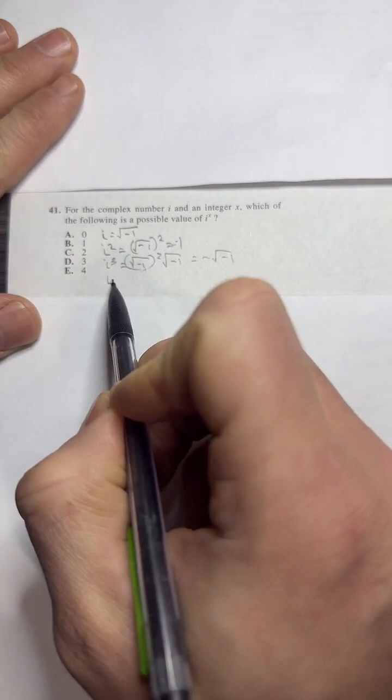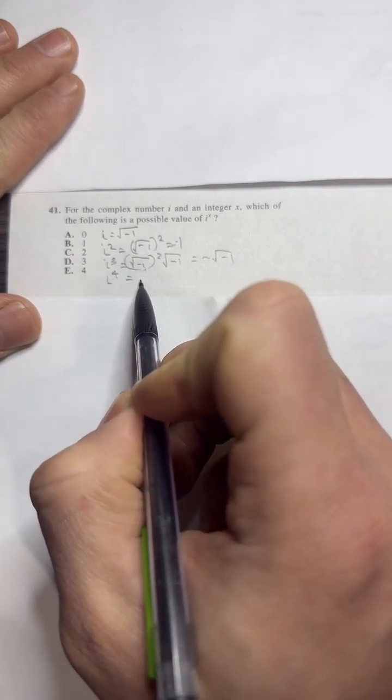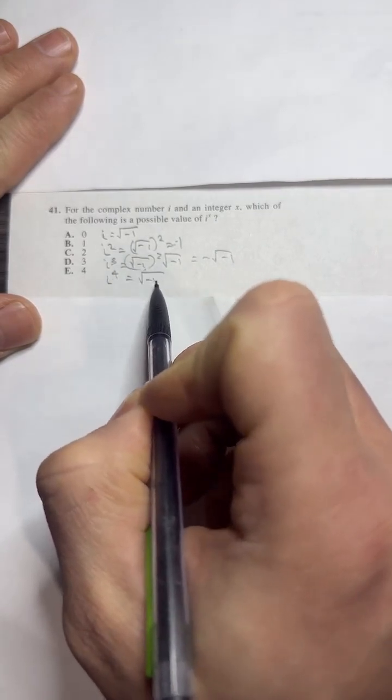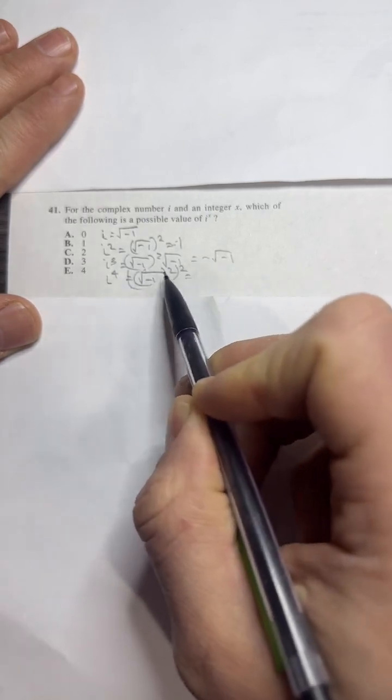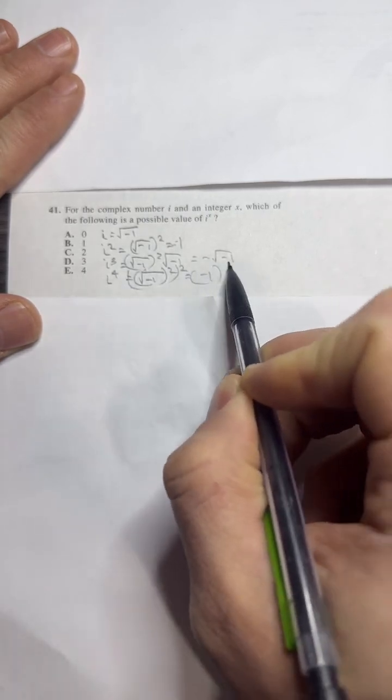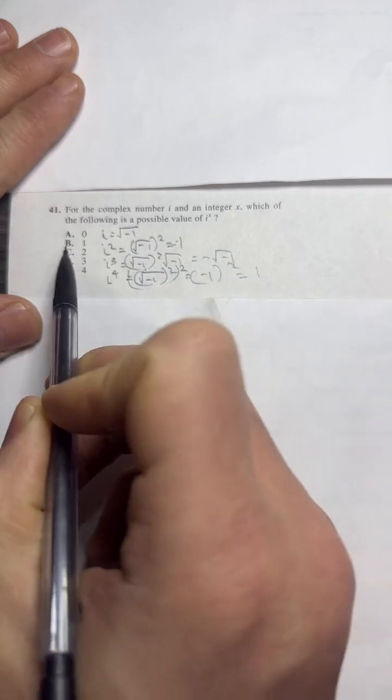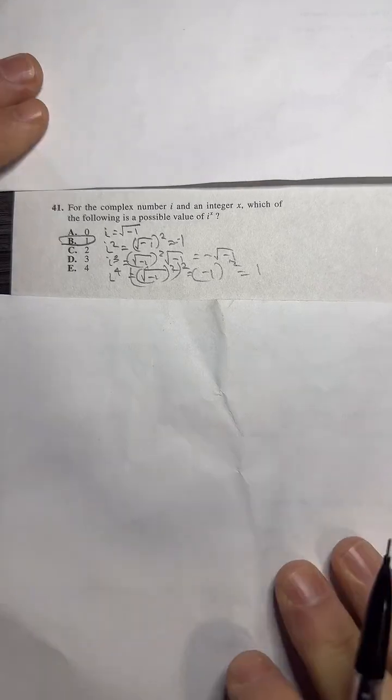Then I would have i to the 4th, which would be the square root of -1 squared squared. So the square root of -1 squared is -1, and -1 squared is 1. B. That one would be B. All right. So number 41. A little bit of a doozy. You got to know your algebra 2. All right.